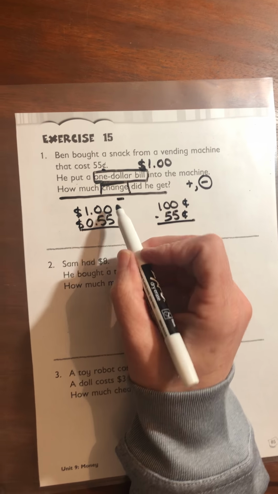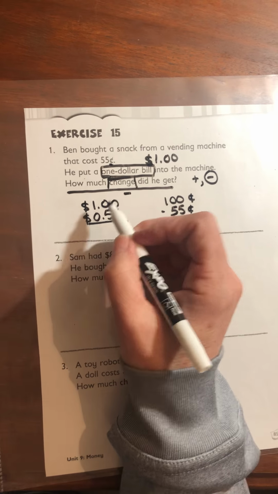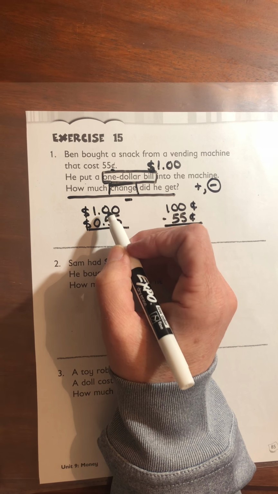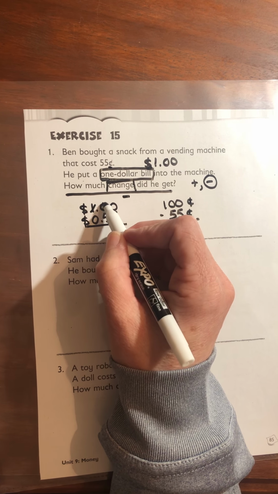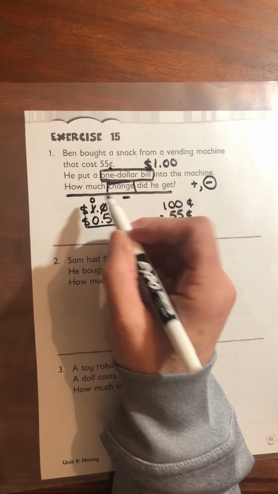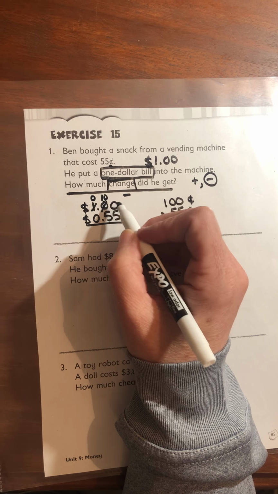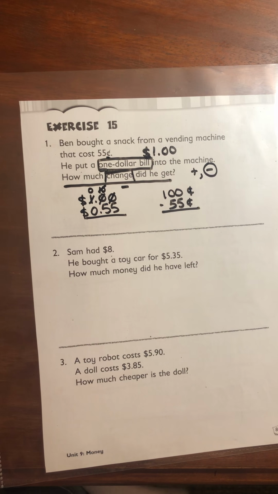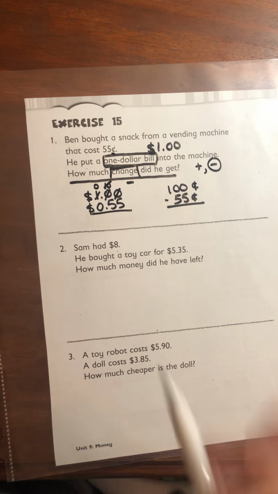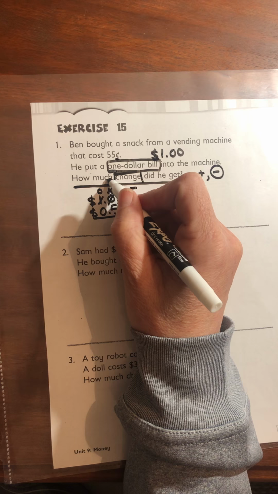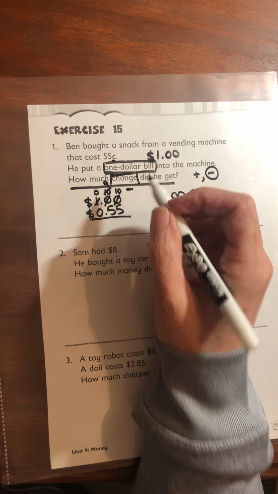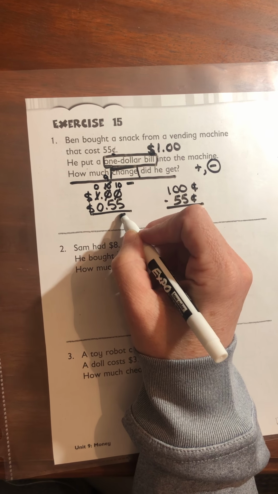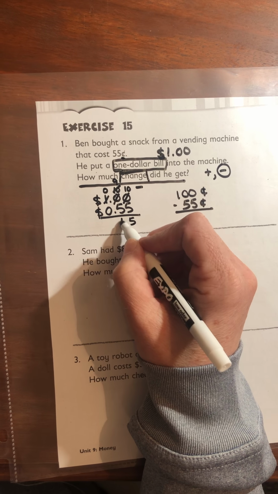All right, so 0 take away 5, we can't do it. Go next door, get 10 more. Oops, there aren't any there. Go next door, get 10 more. Cross out, cross out. 1 becomes a 0. 0 becomes a 10. Now your ones place can borrow, cross out, and actually that's not the ones place. If you remember, that is the hundredths place. This 10 becomes a 9, 0 becomes a 10. 10 minus 5 is 5. 9 minus 5 is 4.